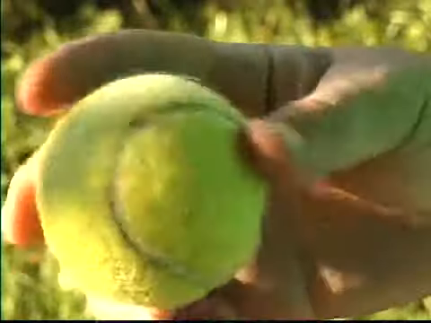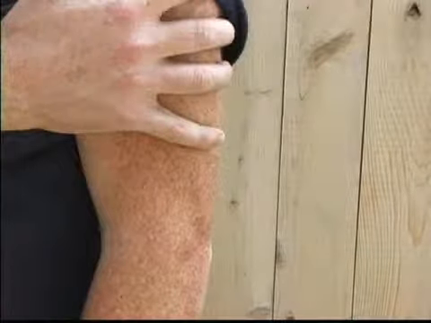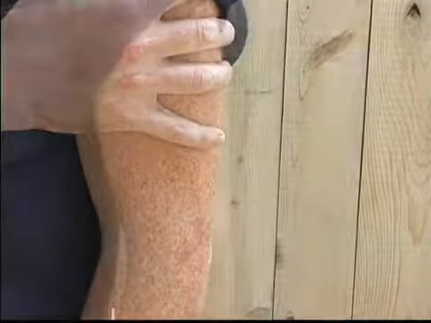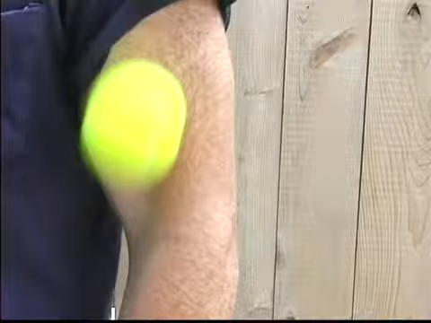Would you rather be hit by a tennis ball tossed towards you lightly, or a tennis ball hurled toward you with great speed? Hopefully, most of you would rather be hit by the ball which was lightly tossed. This is because it has less kinetic energy.